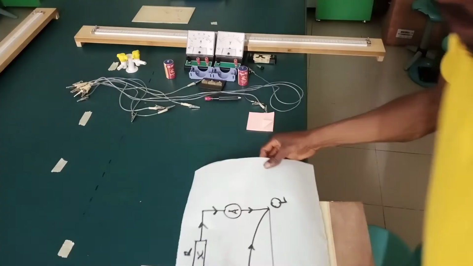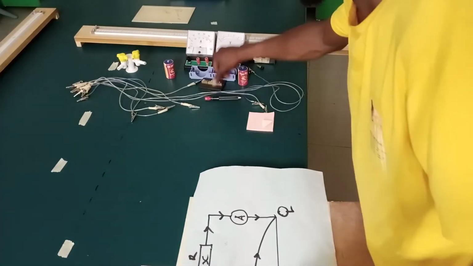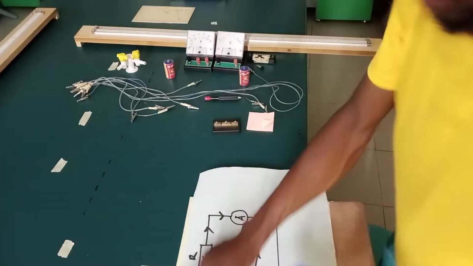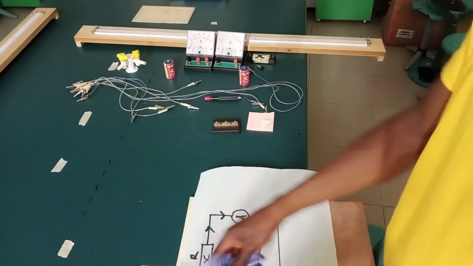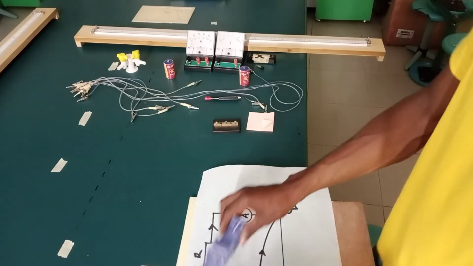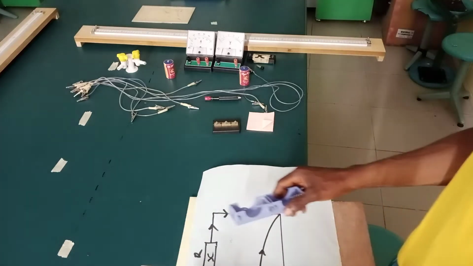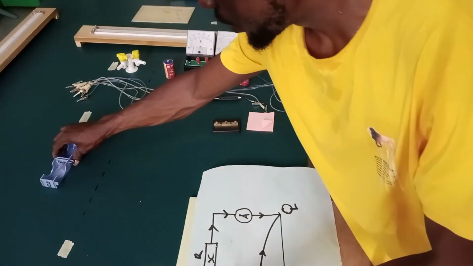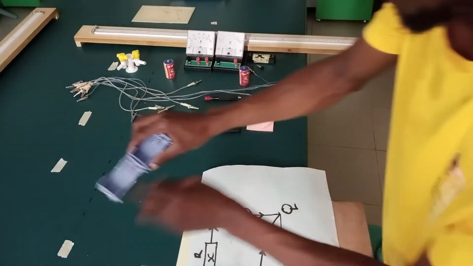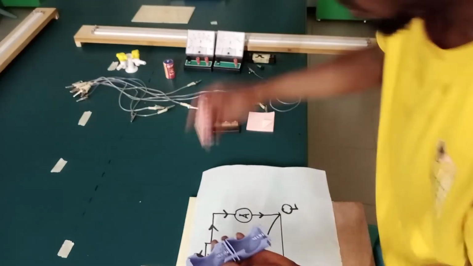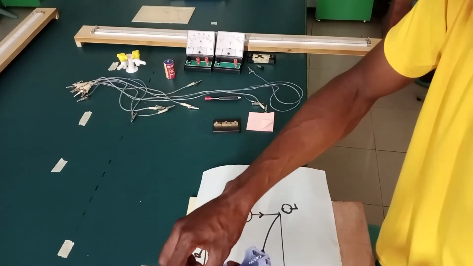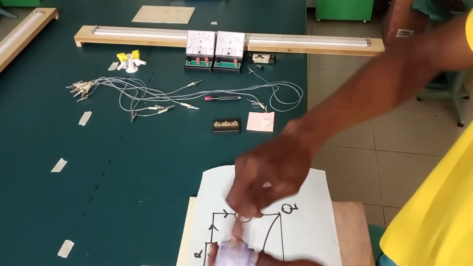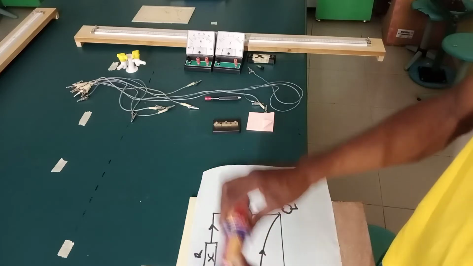So this is the circuit diagram. We need the battery, the power of the circuit, the EMF. Let us place it here. Good. This is the plus side. The plus side will face this side. So without wasting more time, let's just do it. This is what I mean. Good. The plus here, the negative here. So we are done with the battery.